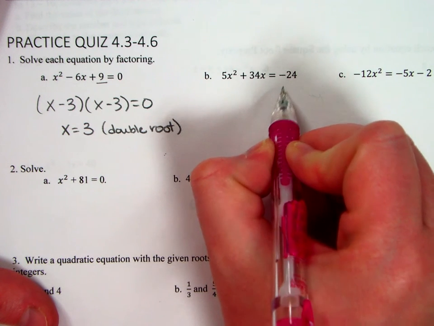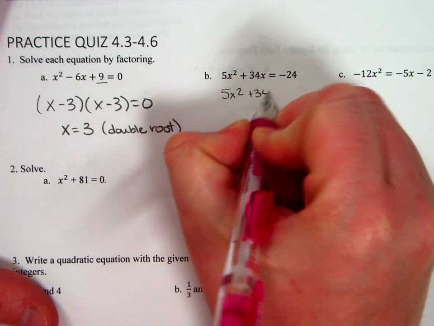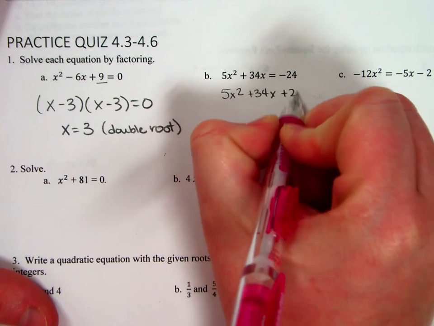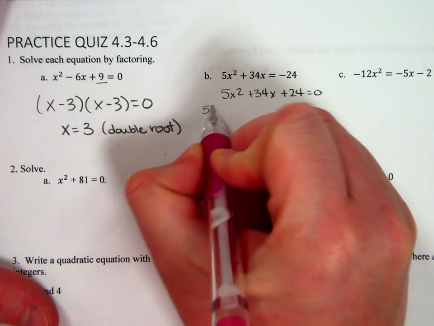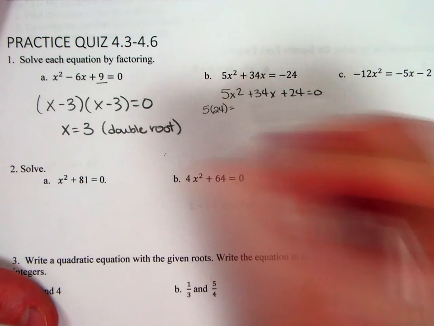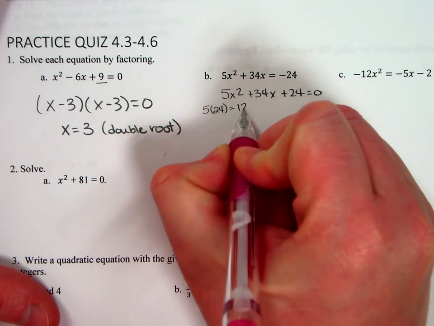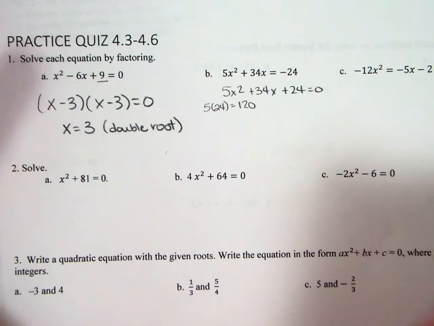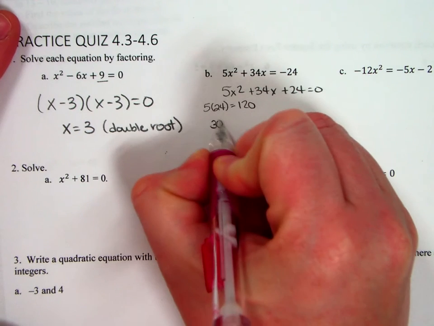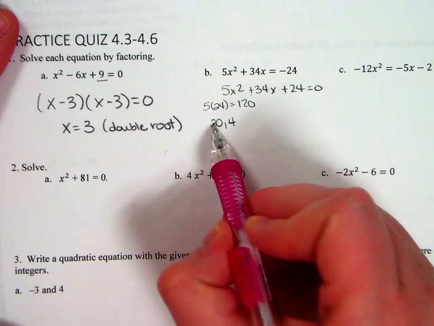move this over, get 5x squared plus 34x plus 24 equals 0. 5 times 24 equals 120. Factors of 120 that add up to be 34 are going to be 30 and 4. Since 24 is positive and 34 is positive, these are my two factors.